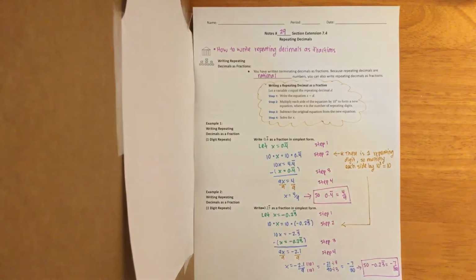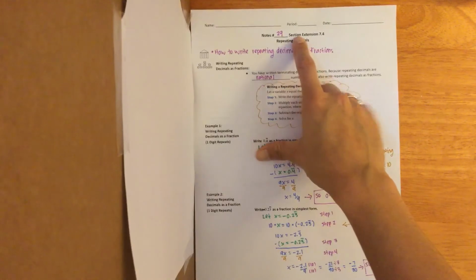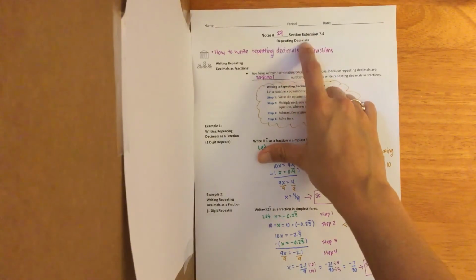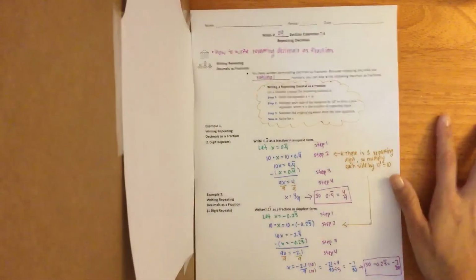Hello again, Math 8. This is going to be notes number 29. This is extension 7.4, repeating decimals. We are going to learn how to write repeating decimals as fractions.